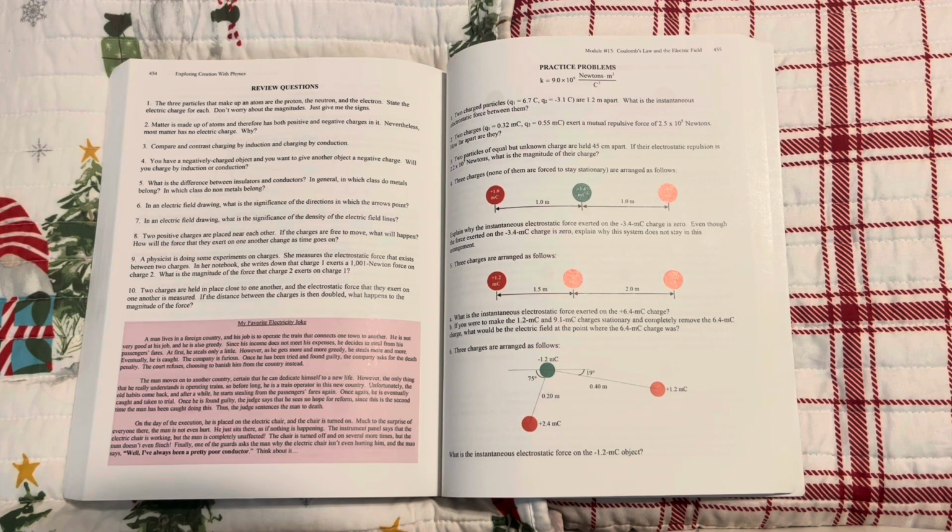Number 9, a physicist is doing some experiments on charges. She measures the electrostatic force that exists between 2 charges. In her notebook, she writes down that charge 1 exerts a 1001 Newton force on charge 2. What is the magnitude of the force that charge 2 exerts on charge 1?